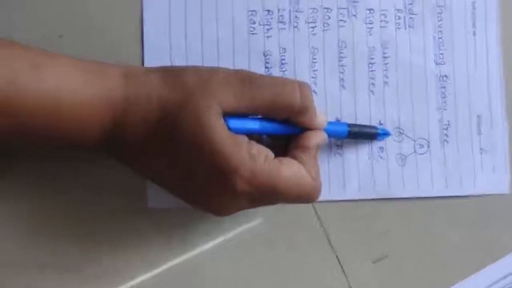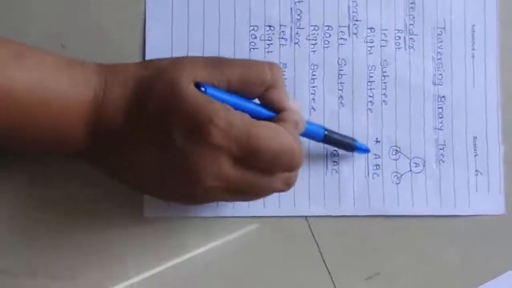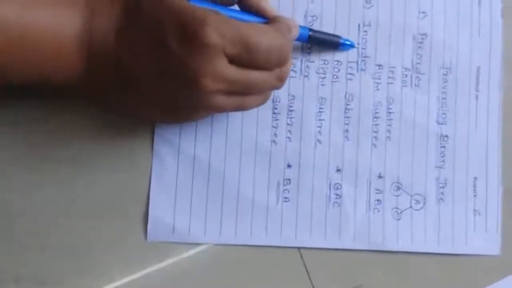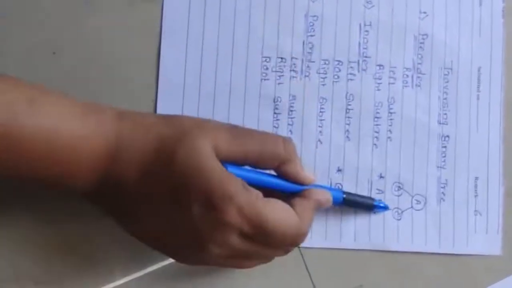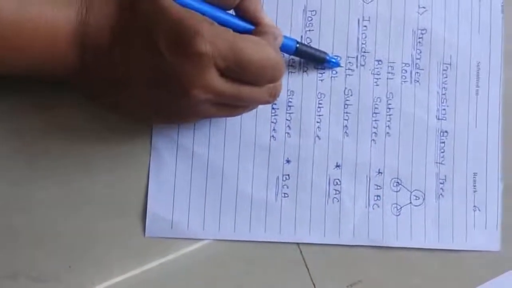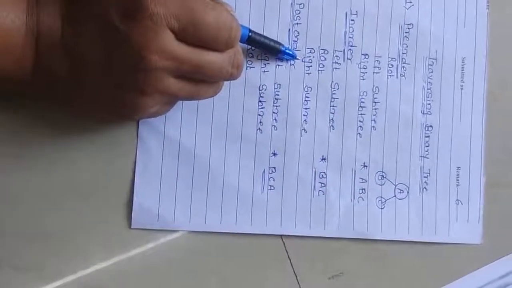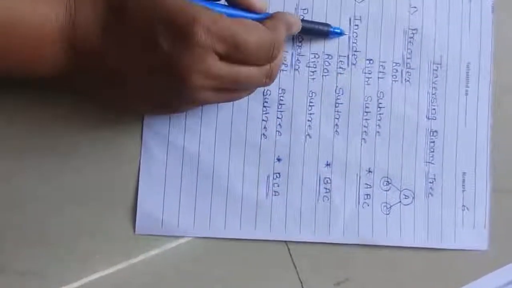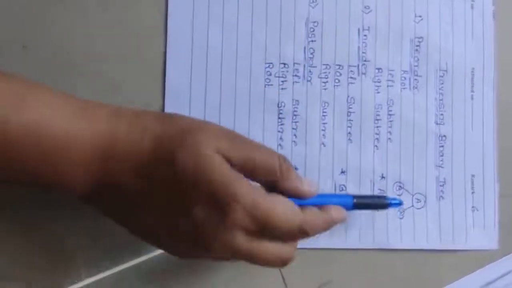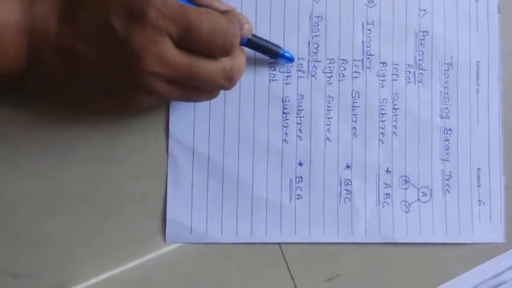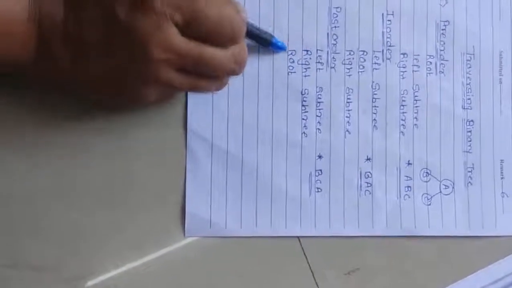According to the pre-order traversal, first we have to visit the root node, that is A, then the left node, that is B, and then the right node, that is C. So the pre-order traversal of this tree is A, B, C. Now the in-order traversal of the same tree: first we visit the left, that is B, then the root, that is A, and then the right, that is C. So the in-order traversal is B, A, C. Now the post-order traversal of the similar tree: first we visit the left subtree, then the right subtree, and then the root.